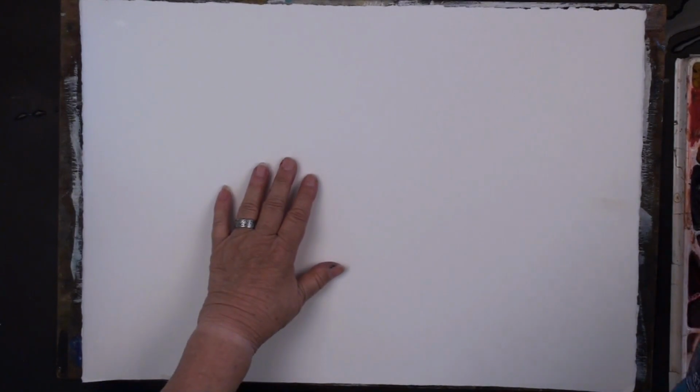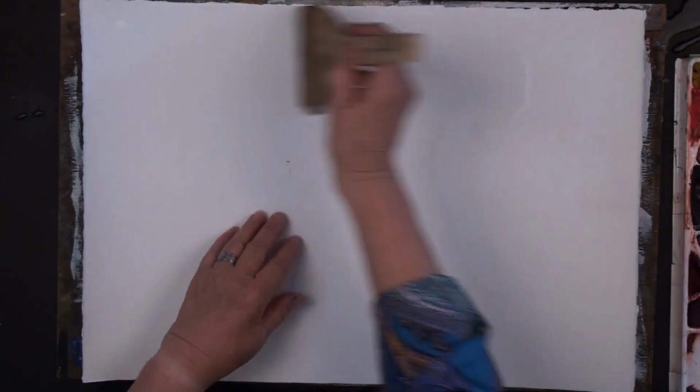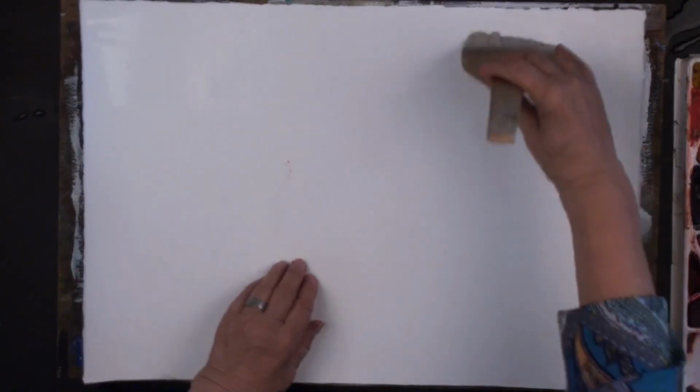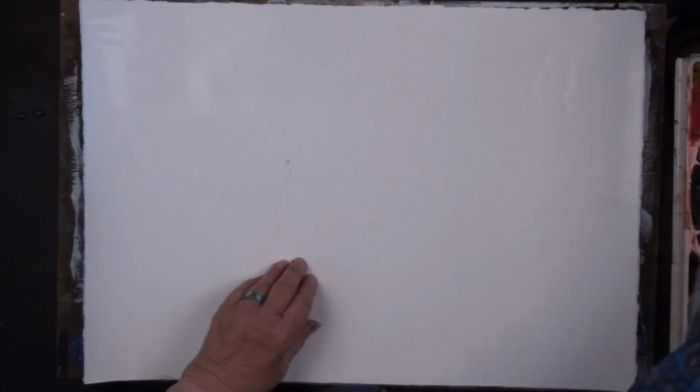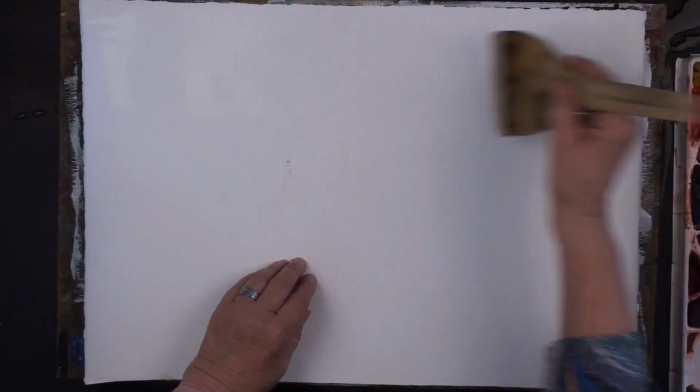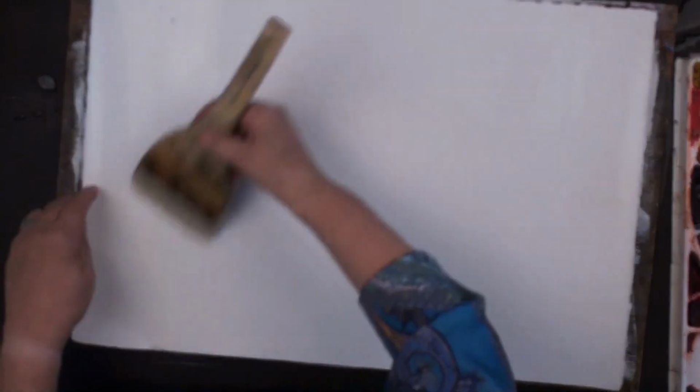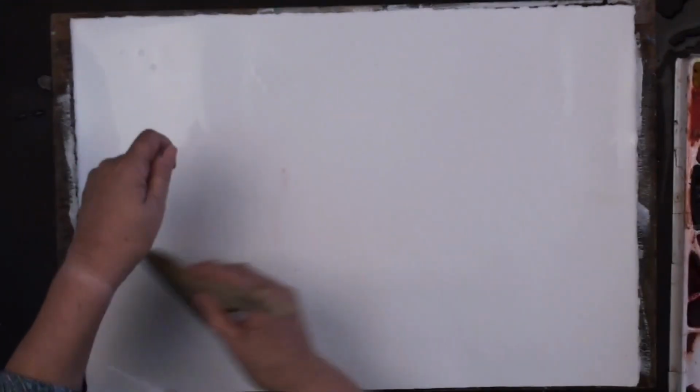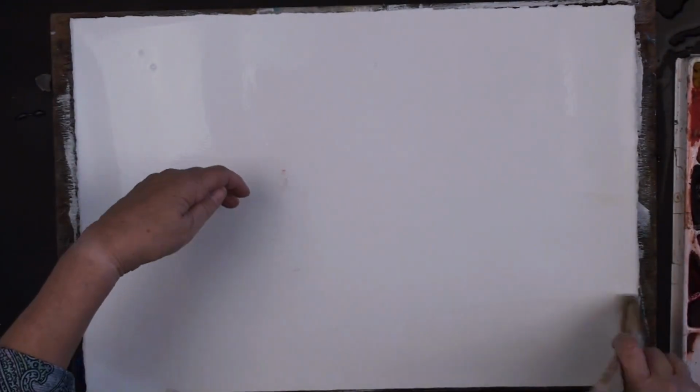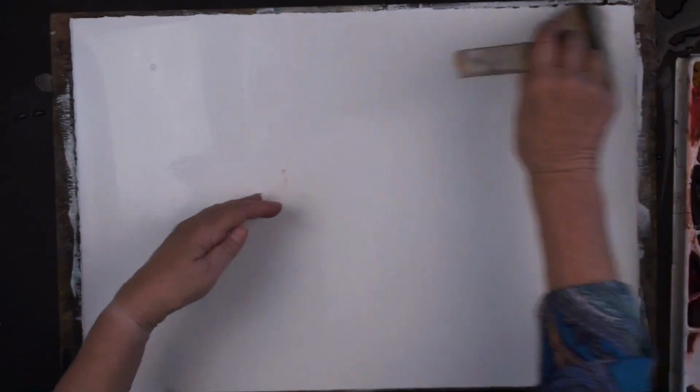Now we're ready. I always start by wetting the back first. Then I come back and wet the front. You can see already it's trying to curl up. But as soon as both sides are wet, it's going to lay nice and flat. Oh, this is the only way to work. Wet into wet. Colors are going to flow. Energy is going to flow. It's exciting. So we're ready to start.